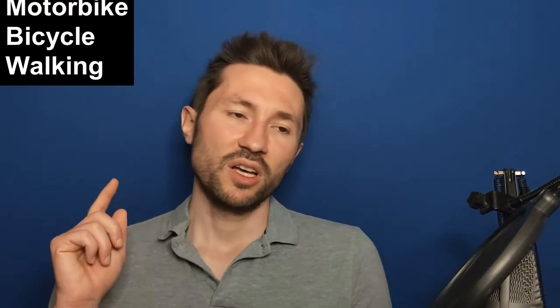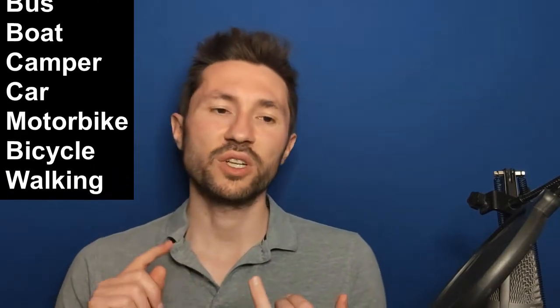So let's start with the types of transportation that there are. Let's just go through them. You can walk, you can cycle, you can use a scooter, you can use a car, you can use your own camper if you have one. Then there are buses, boats, trains, and airplanes. You have these ways to move from one place to another, but you have to categorize them to understand which one you prefer to use.